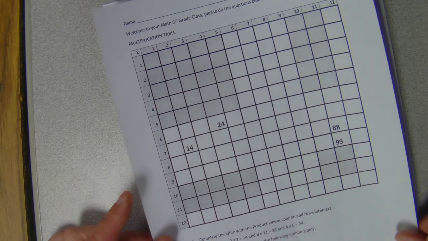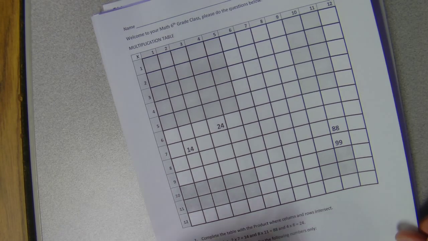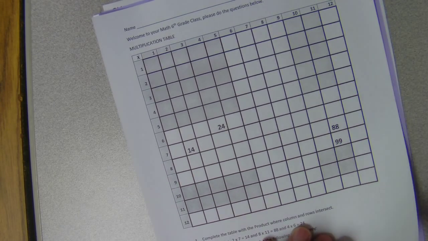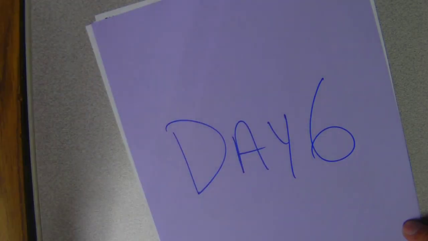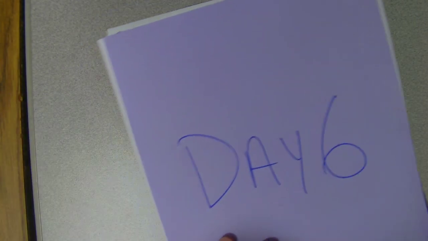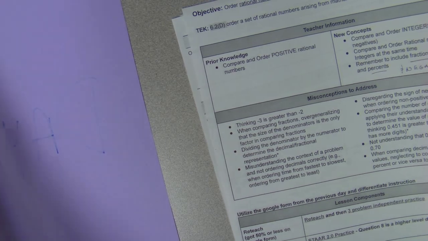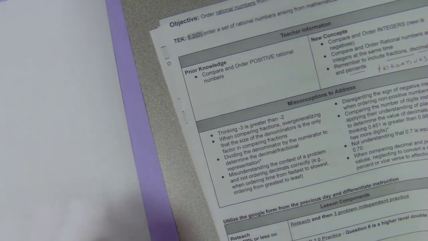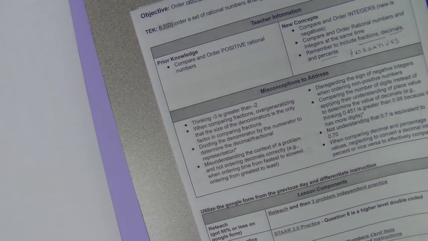I'll have extra copies of these for you to have filled out completely. This will entitle you for a replacement grade on the activity from yesterday. So let's move right along to day 6. Day 6 is such that we are going to be following multiple paths, well, actually 2 different paths.